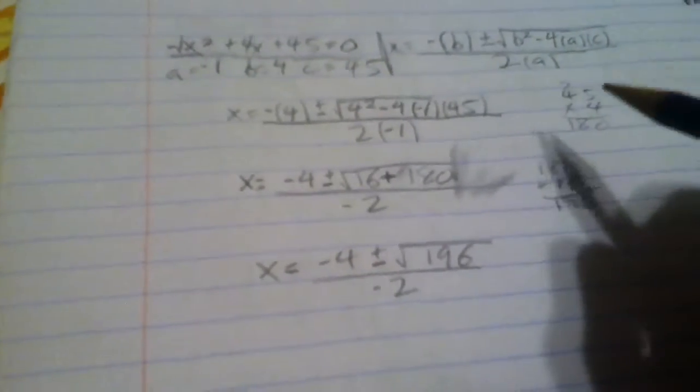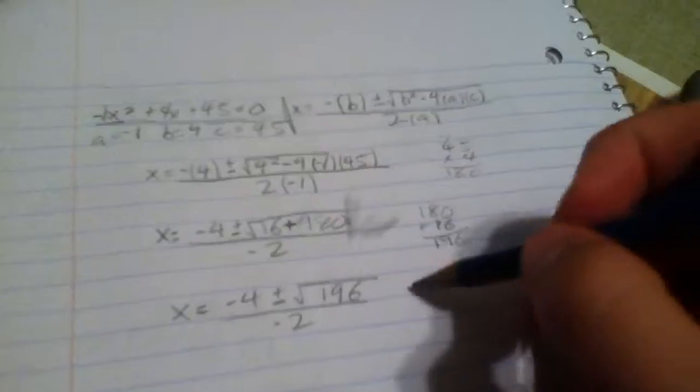So here, this is where it gets a little tricky. We have to get the square root of 196, which here, let's see, since 10 times 10 is 100, and 12 times 12 is 144, we'll shoot for maybe 14.